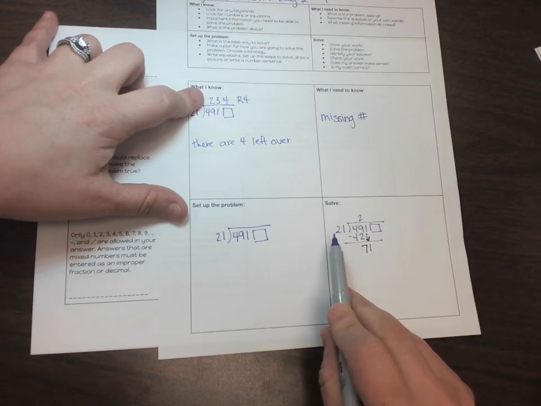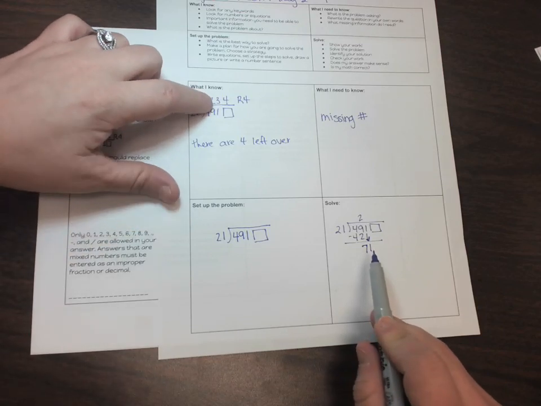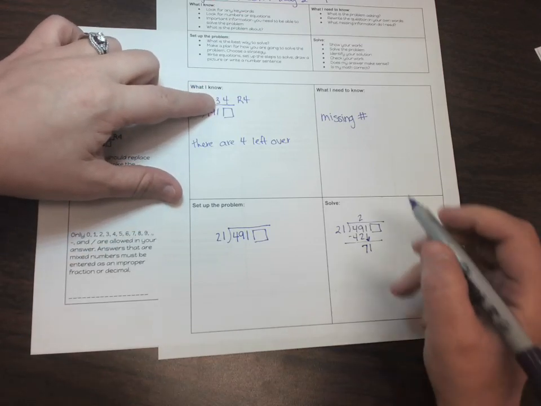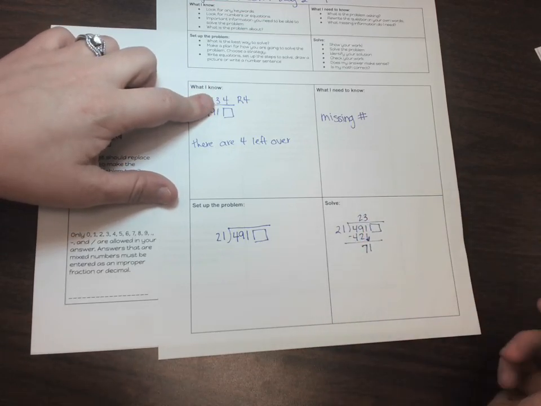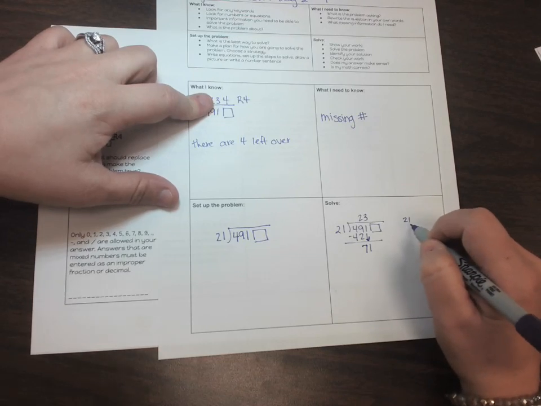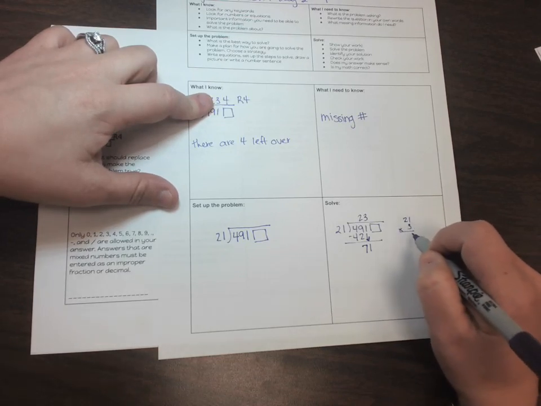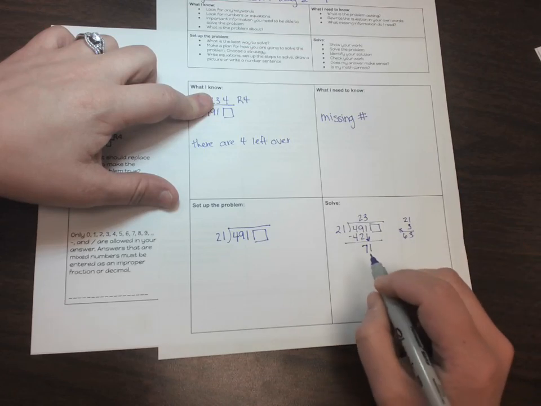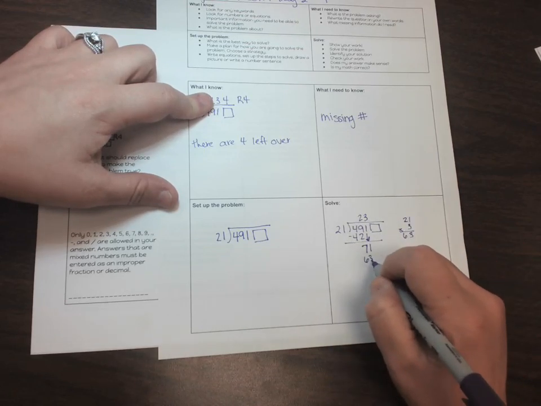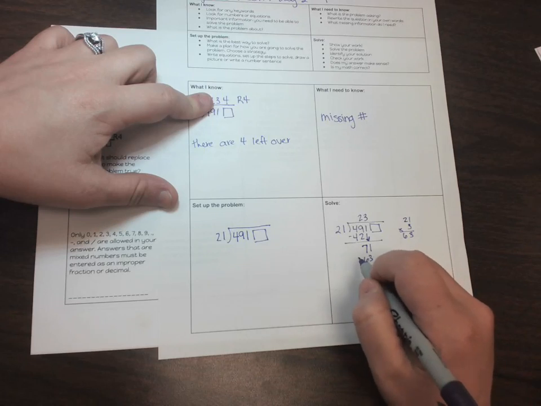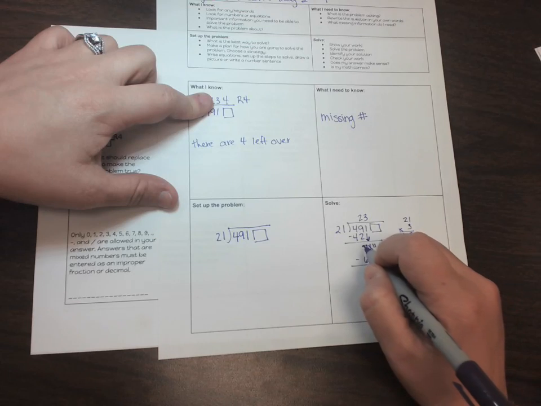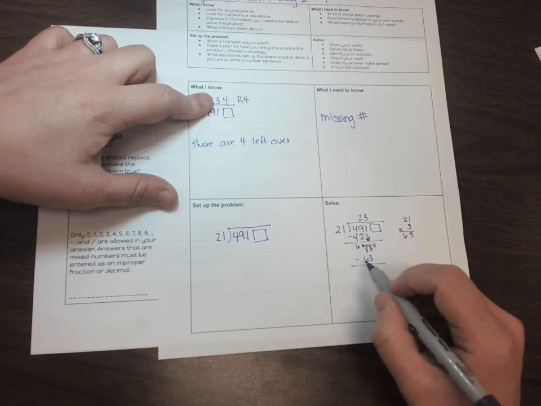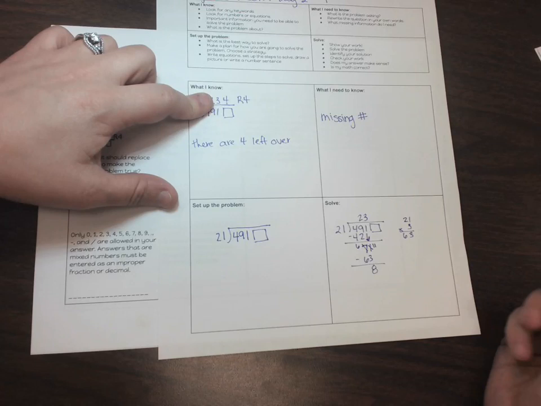So now I'm looking to see how many times does 21 go into 71. If I use my problem here to help me, I know that that is 3 times. If you cannot do 3 times 21 in your head, then come over to the side and multiply that out. 3 times 1 is 3. 3 times 2 is 6. So 3 times 21 is 63. Okay? So then I'm going to subtract those. This has to become an 11. And this becomes a 6. 11 minus 3 is 8. 6 minus 6 is 0.